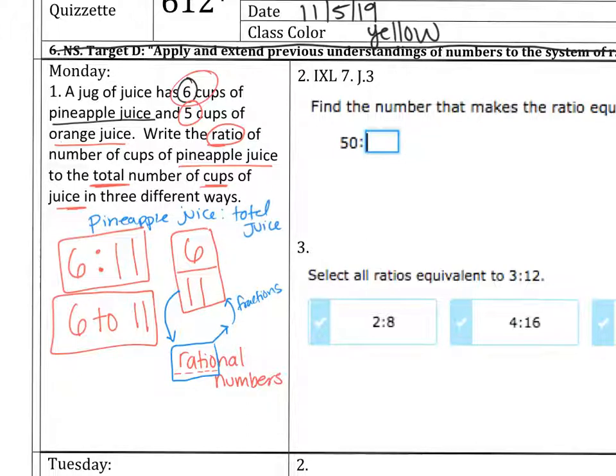Okay? Number 2, for those of you who have an iExcel account, before I move on actually, remember that you have to pay very close attention to number 1. They seem super easy, but if you get the order wrong, so if you were to tell me 11 to 6, if you were to get them backwards, that would be wrong. You have to pay attention to the order in which they're asking for the ratio.